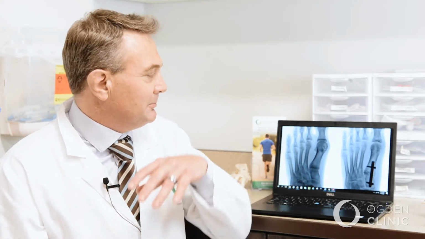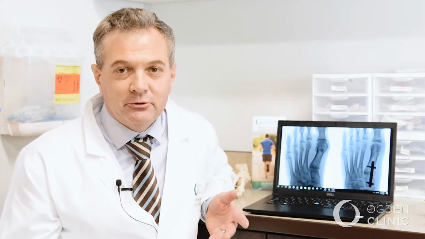I'd like to take a minute today to talk a little bit about bunions. It's one of the most common problems that I see in my office. I want to start with showing what a bunion really is. A bunion is more complex probably than most people realize.